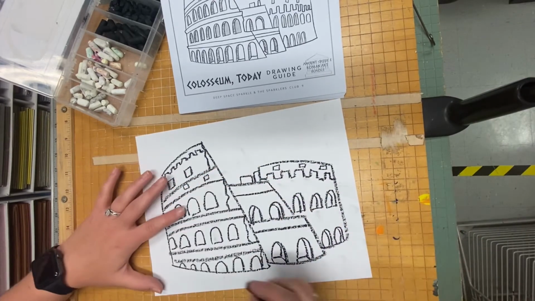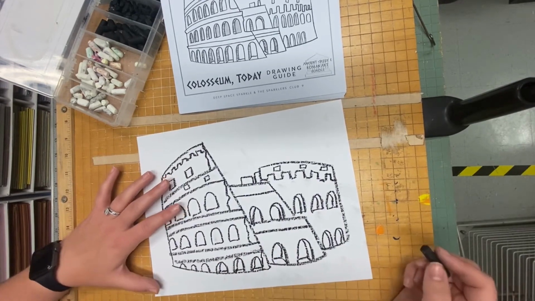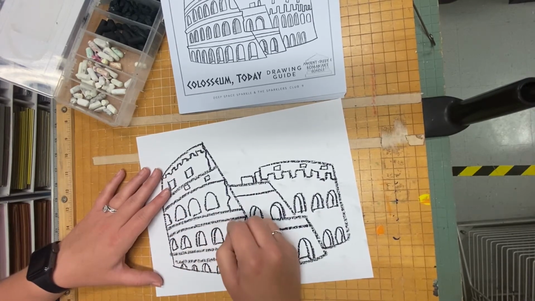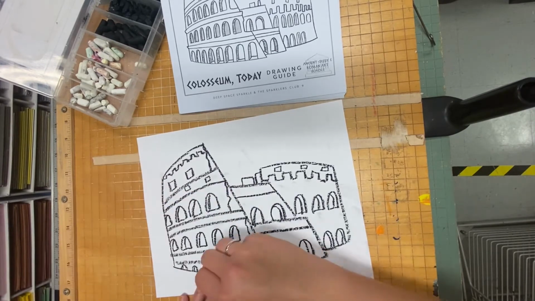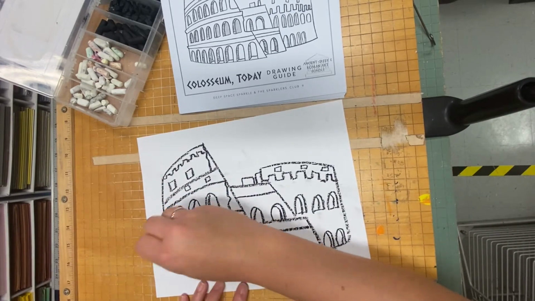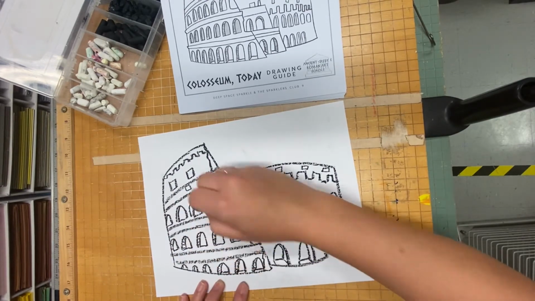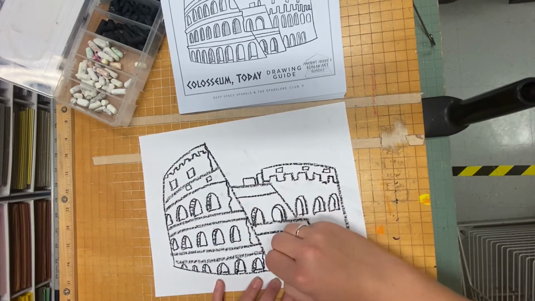When they are to the left side of the page, they will go to the left. If they're on the right side of the page, the arches will go to the right. Now I just have one last detail that you may notice on your handout, and it's these little dashed lines within the arches. Once you complete those, you're ready to move on.